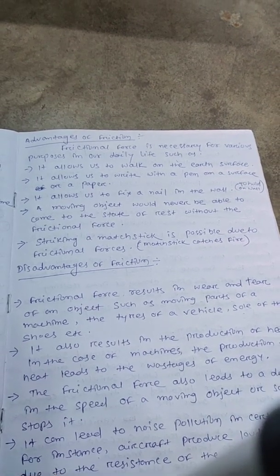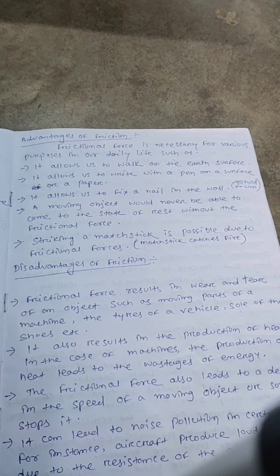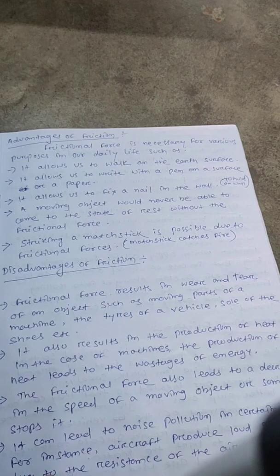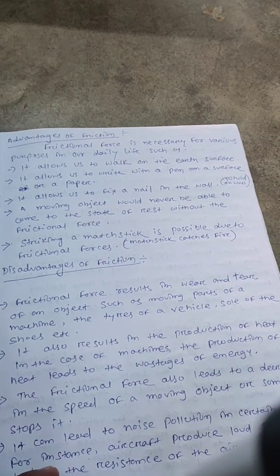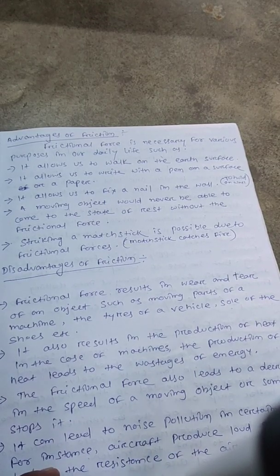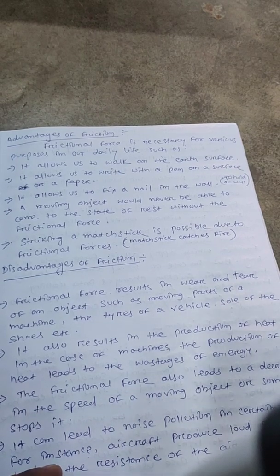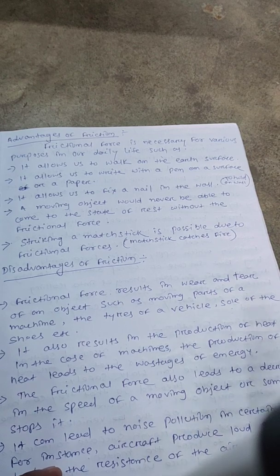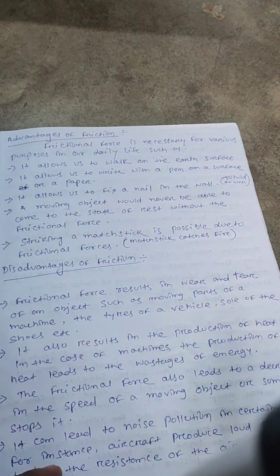Second things, it also results in the production of heat. It is very important to know that in friction, heat is produced. So the production of heat in the frictional force can damage the machines, and it can lead to the wastage of energy in the machine, or in the machine part.